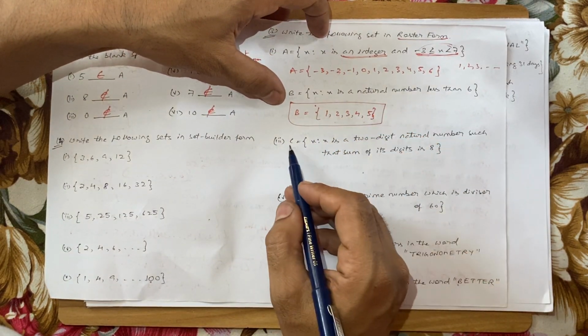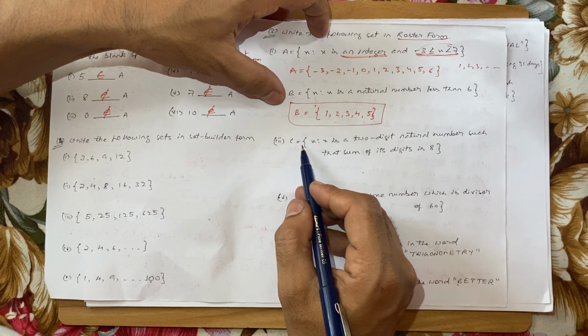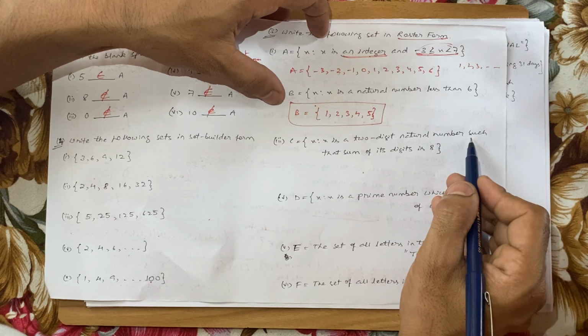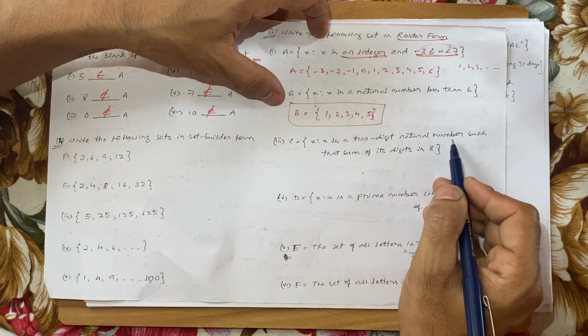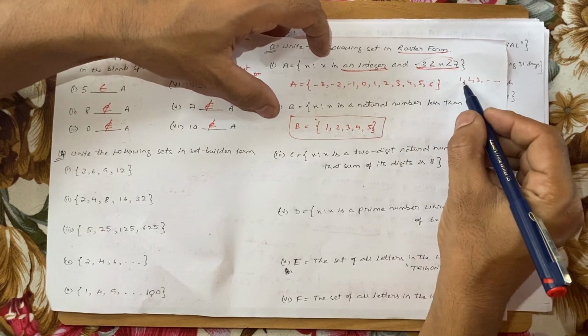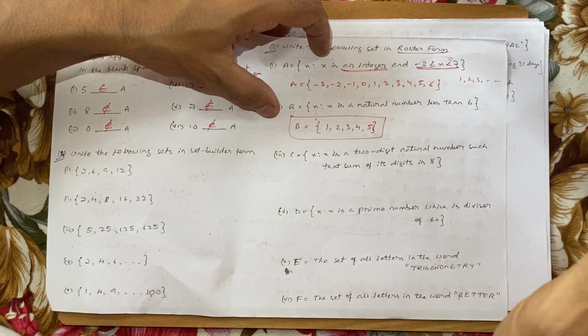This was very simple. Okay, now let's look at the next one. C is equal to x such that x is a 2-digit natural number. Okay, it's now talking about 2-digit numbers. So let's try to have a brief knowledge about this. Natural numbers are 1, 2, 3, 4, 5, 6, 7, 8, 9, 10, like that it goes on.